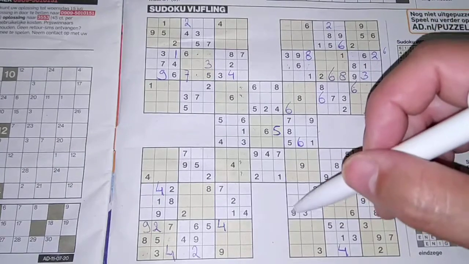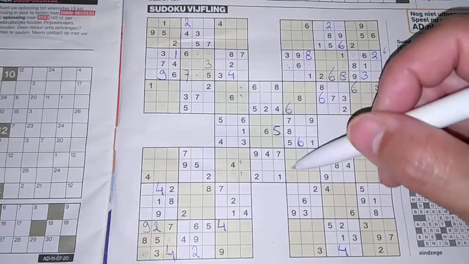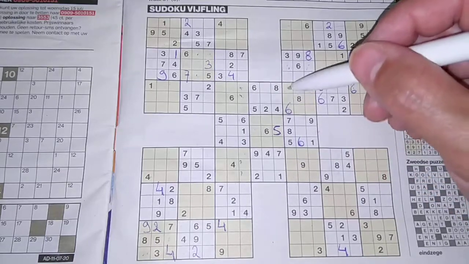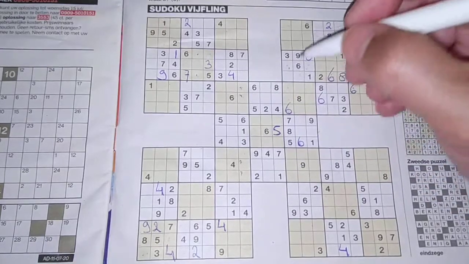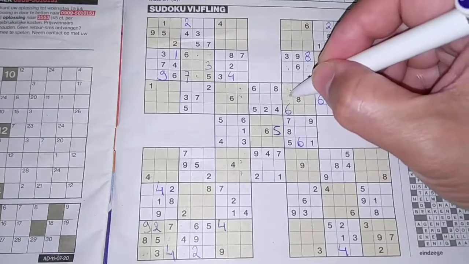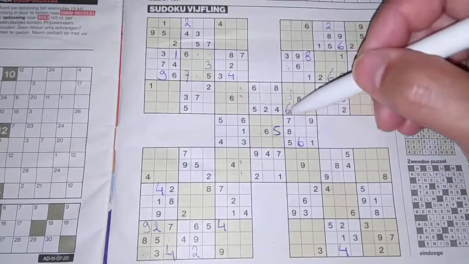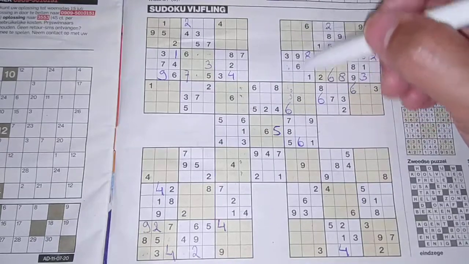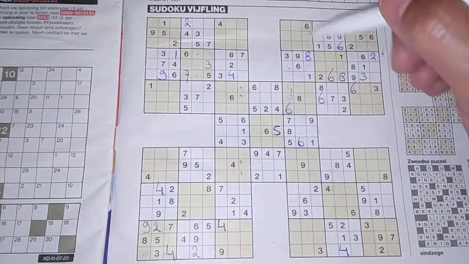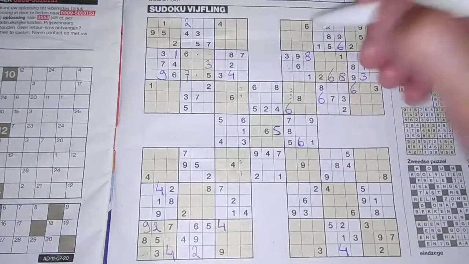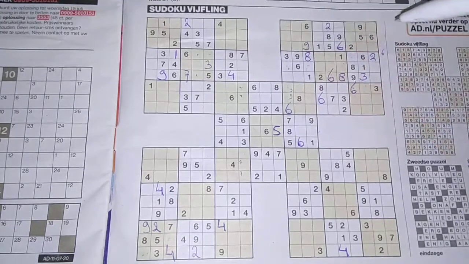We have a 9 here. That means no 9 in these 3 boxes. So the 9 could be in one of these 2 boxes. Let me mark them. 9, 9. That means a 9 in the first column, a 9 in the second column. So the third column, the only 2 places for the 9 here or there. We see here 9, no 9 there. 9 should be there.